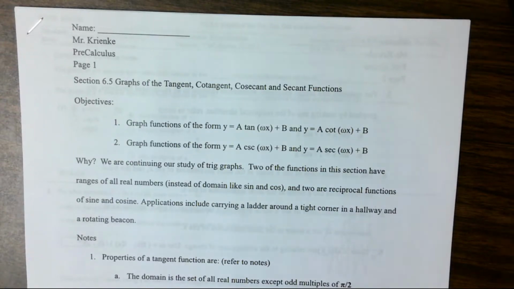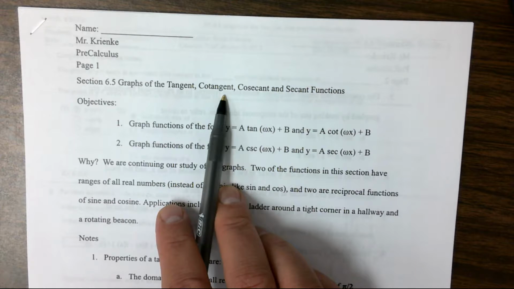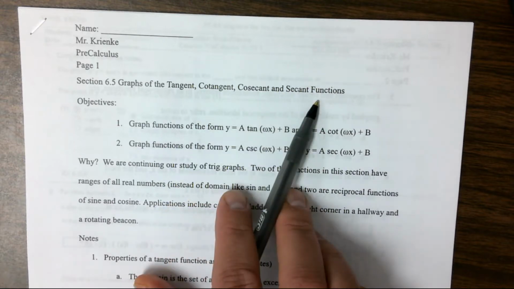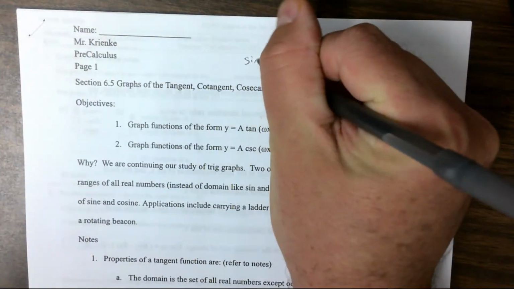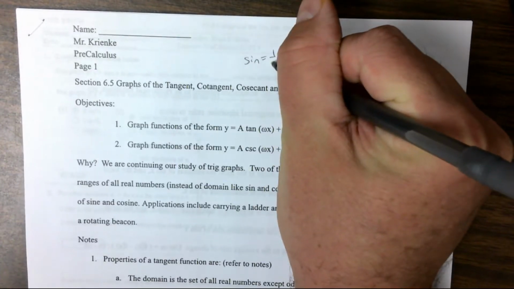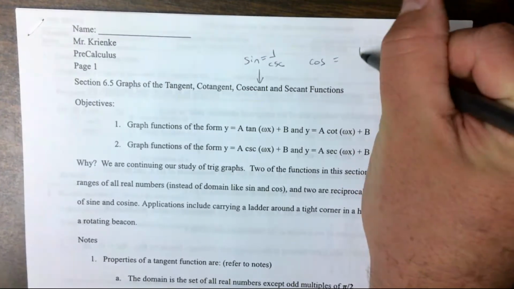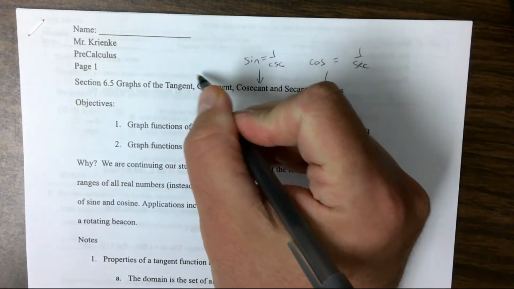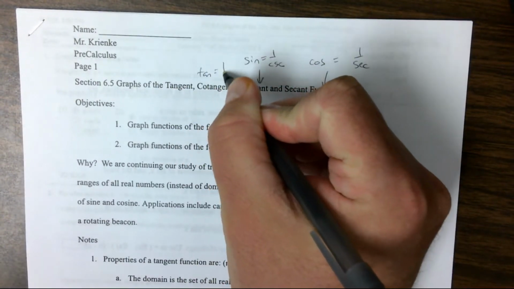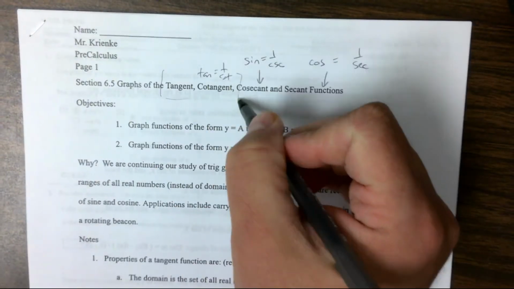Hey everybody, this is your pre-calculus video on 6.5 having to do with graphing tan, cotan, cosecant, and secant. So remember that sine is 1 over cosecant, so those are related, and cosine is 1 over secant, so those are related. And then these are related also. Tan is 1 over cotan. So that's how they are related.